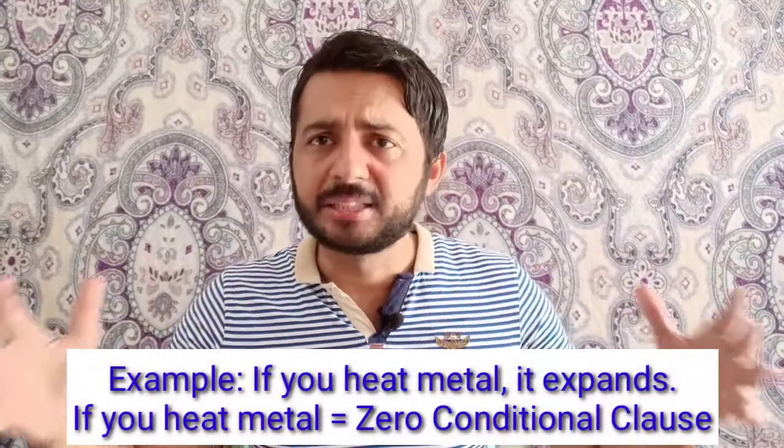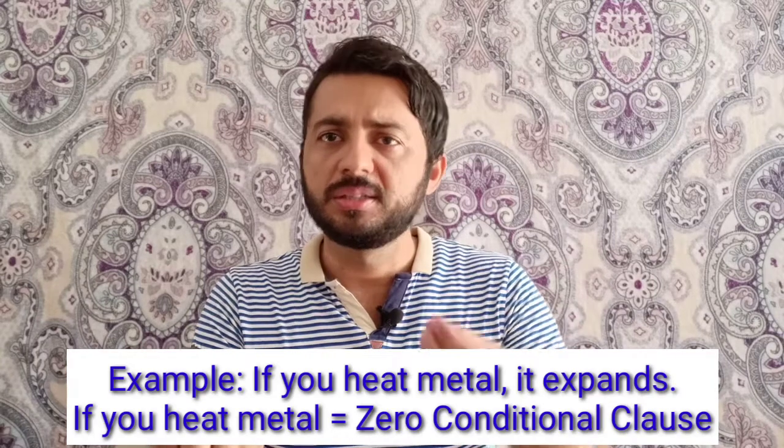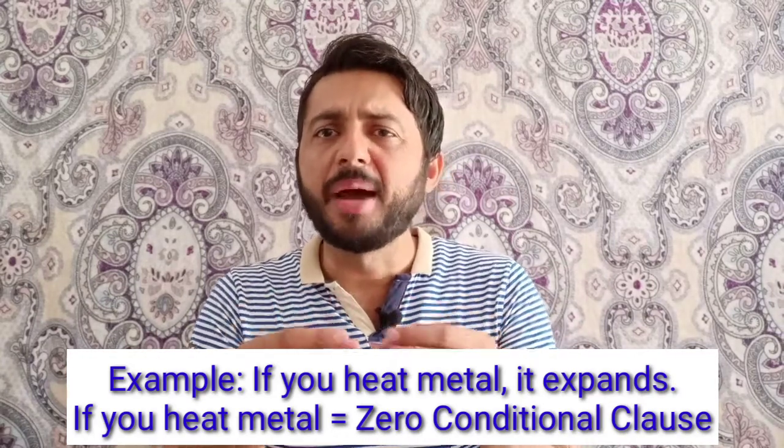Now the second example: if you heat metal, it expands. So this is obviously proven scientifically that if you heat metal, it expands. So if you heat metal, this is a conditional clause.